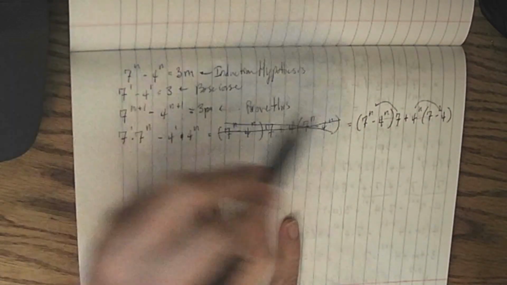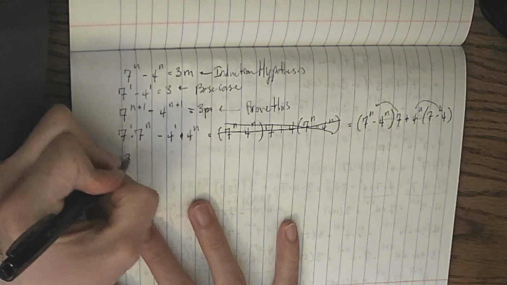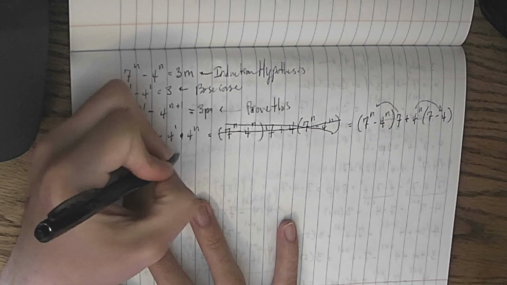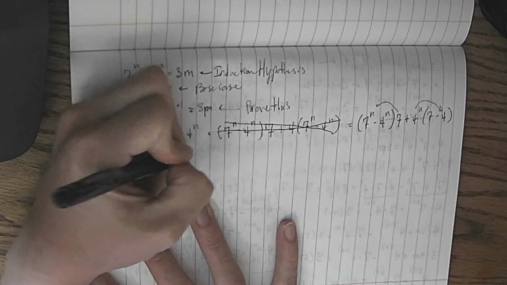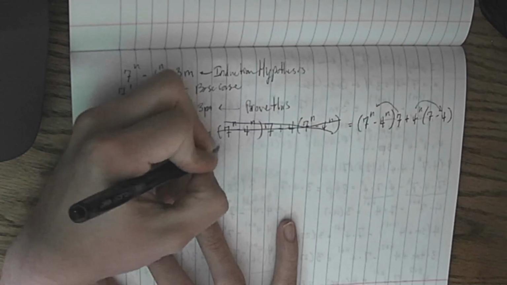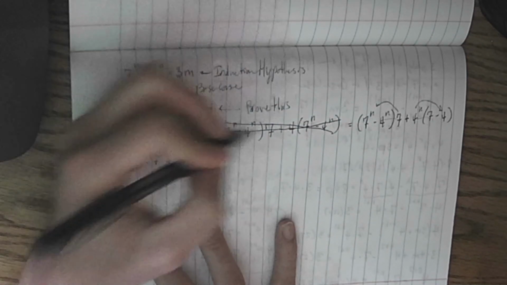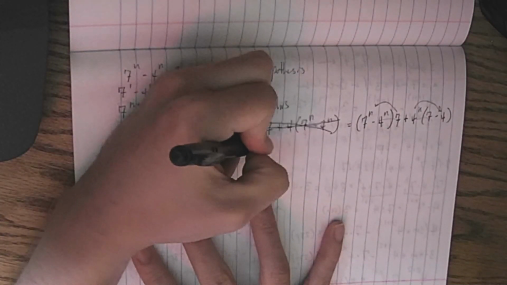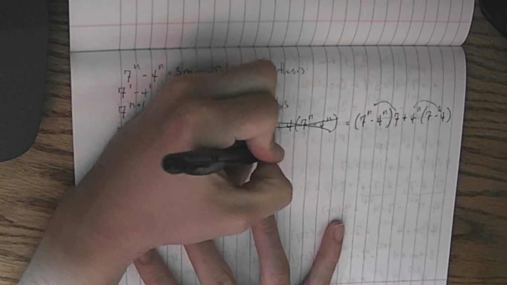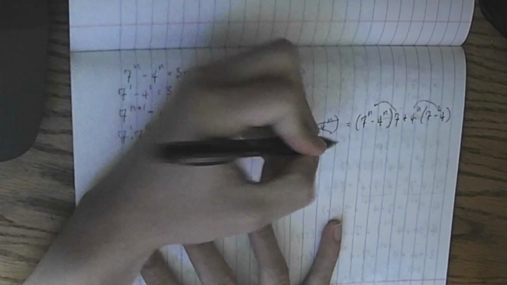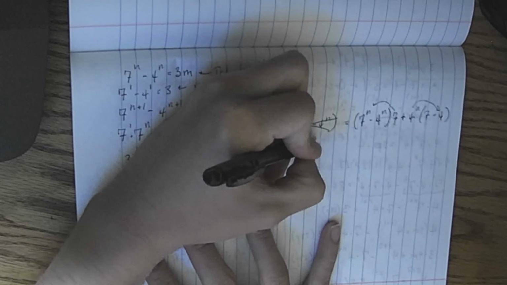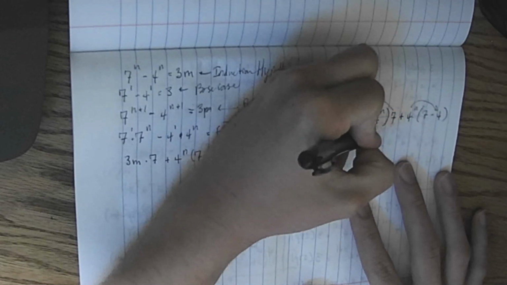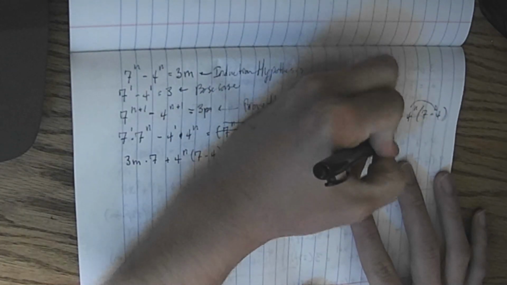And now I can plug in my induction hypothesis. So let's do that. 3m times 7 plus 4 to the n times 7 minus 4. Simplify this to be 3 times 7m, let's call it, and then plus 3 times 4 to the n. Then I want to factor out a 3 and get 7m plus 4 to the n.